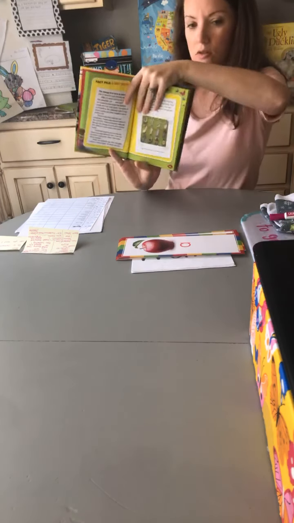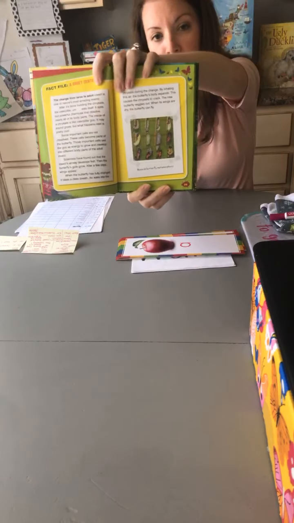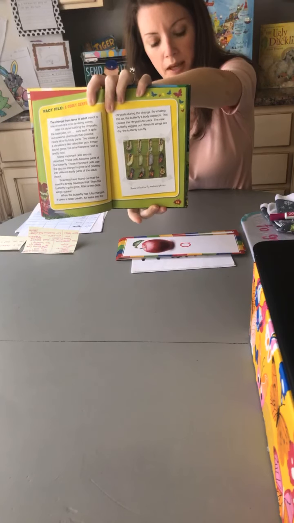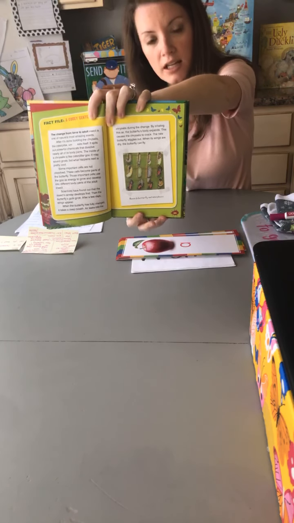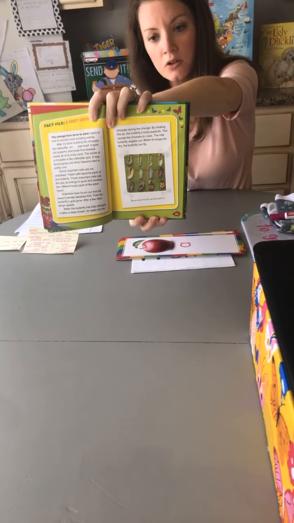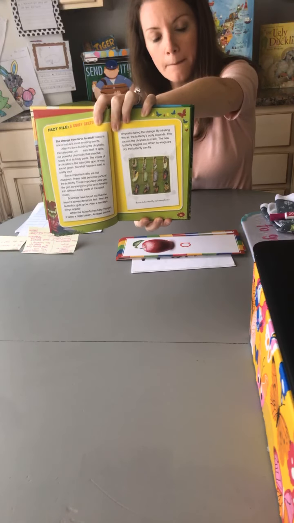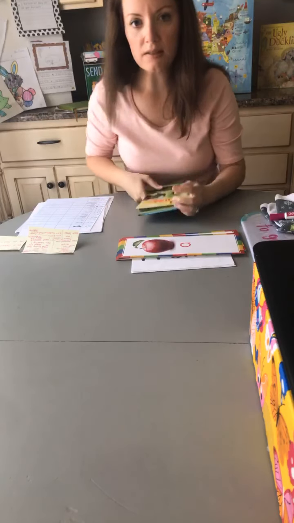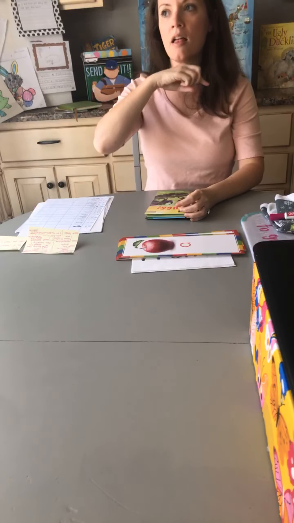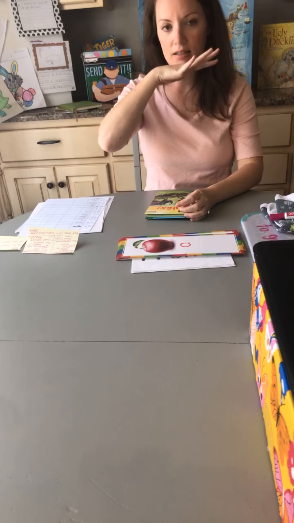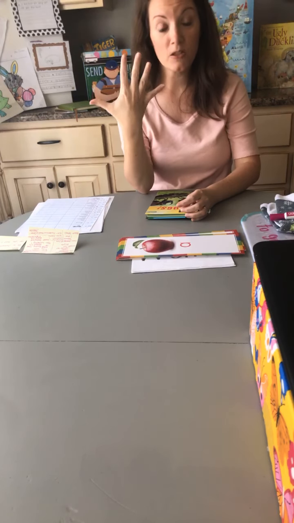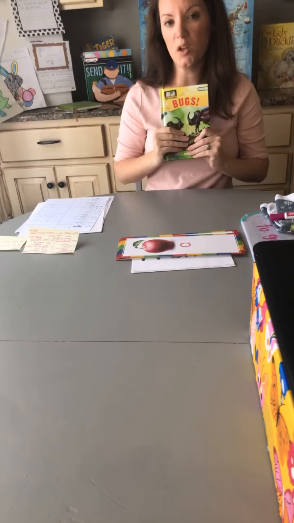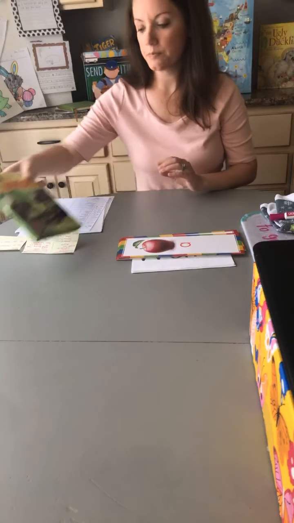So here's some pictures of a monarch butterfly's metamorphosis. Say metamorphosis. That means change. It's changing from a caterpillar to a butterfly. Metamorphosis. That's a long word. How many syllables is that? Metamorphosis. 5 syllables. So that was kind of cool and a little bit gross, wasn't it?